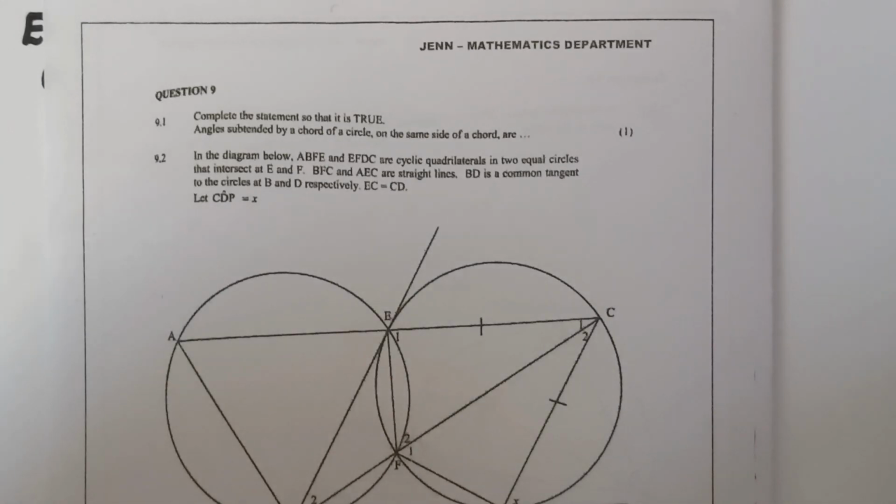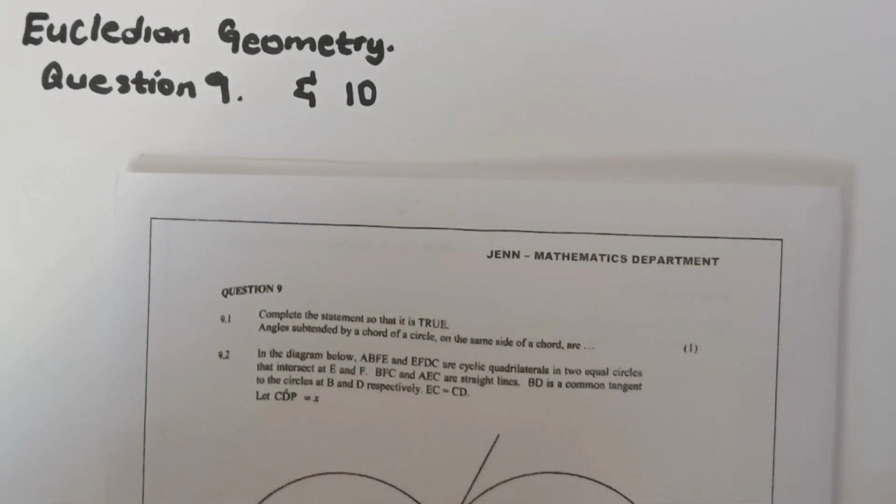Good day, everyone. Today we're going to look at mathematics, Euclidean Geometry, question 9 and question 10.